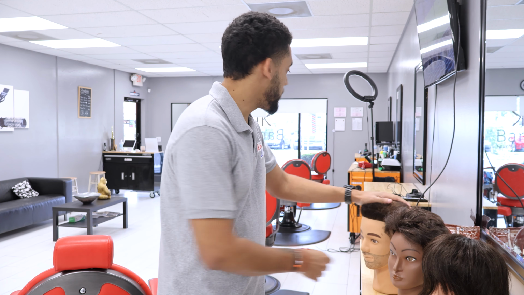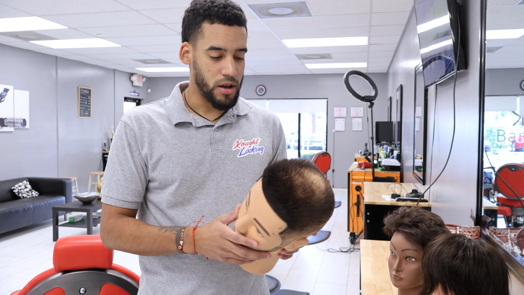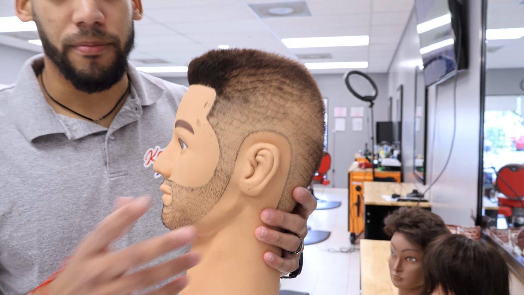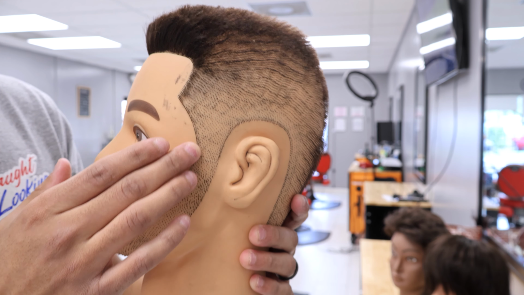So let's give you a first example. I'm going to grab this mannequin from one of my students. Still teaching that for them. In another video, I will teach you how to do a flat top. So let's get started. If you can see here, this is the C cup, is what people mostly call it.